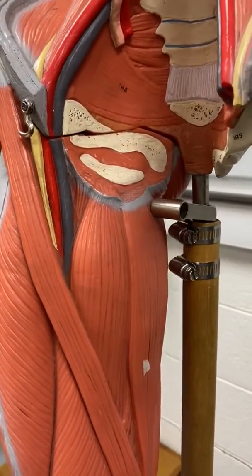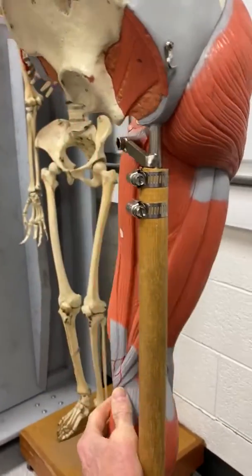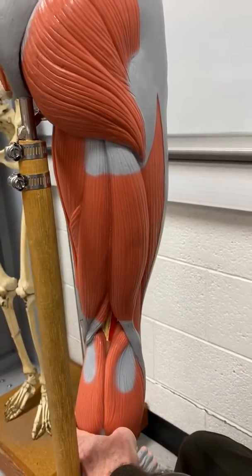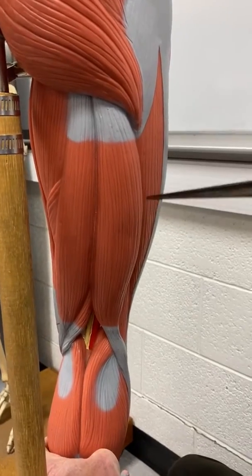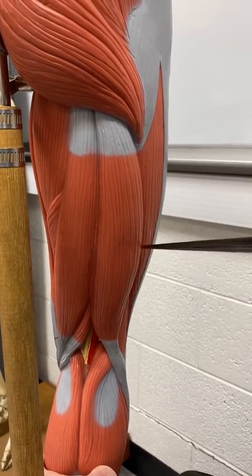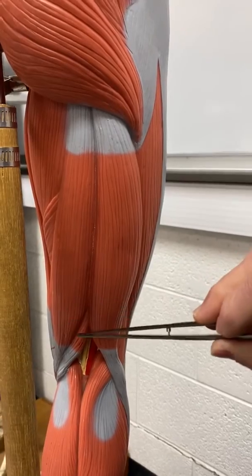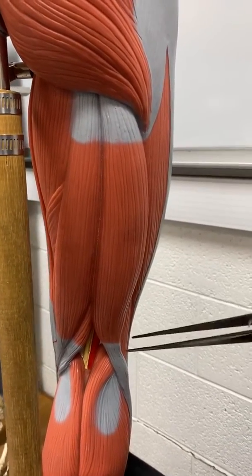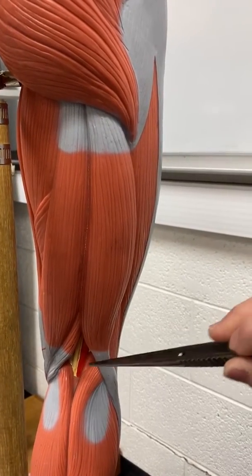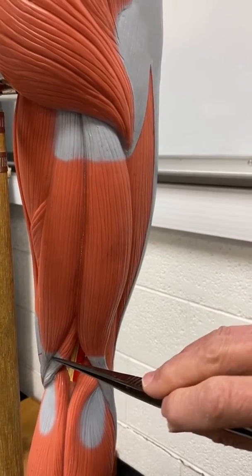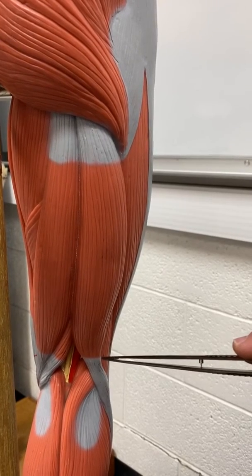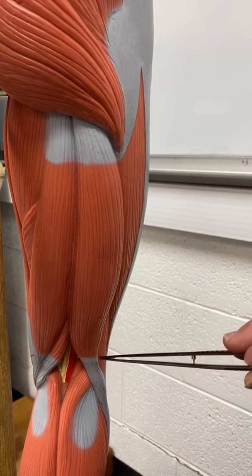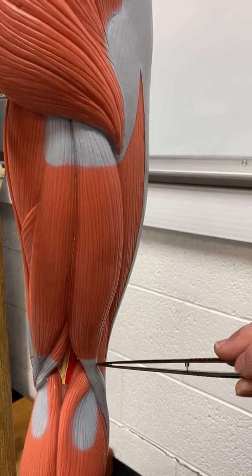Now let's talk about the posterior aspect of the leg. We have muscles here which flex the knee. There's one muscle laterally and two medially, and these are all called the hamstrings. Hamstrings because if you cut this hamstring tendon, this hamstring tendon, and this hamstring tendon, you've hamstrung the person or the animal, and you prevent them from running because they can no longer flex the knee.